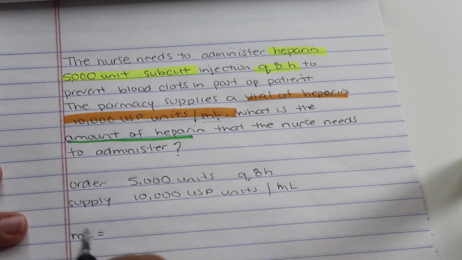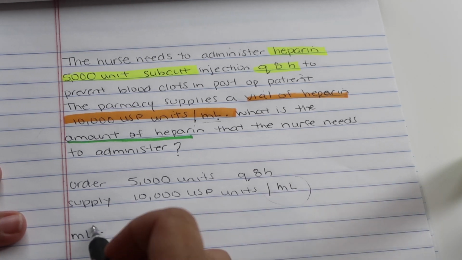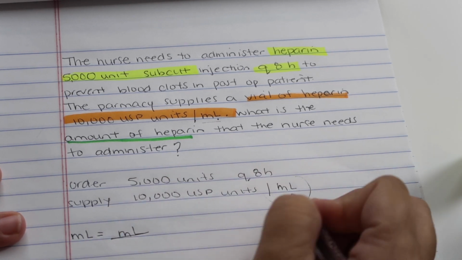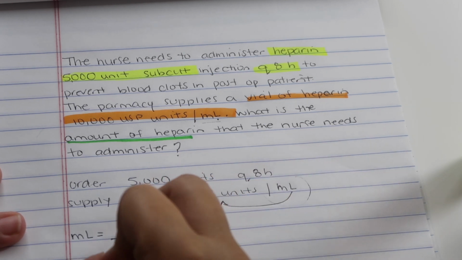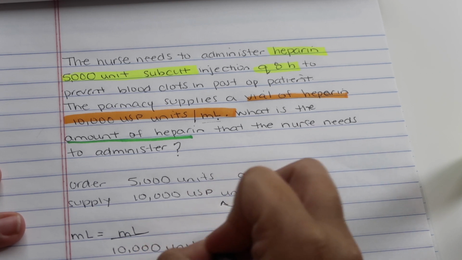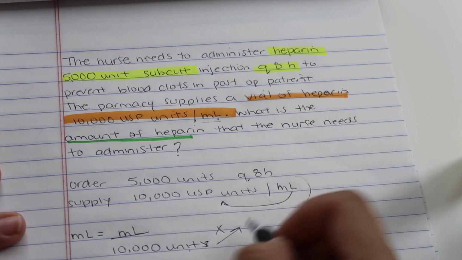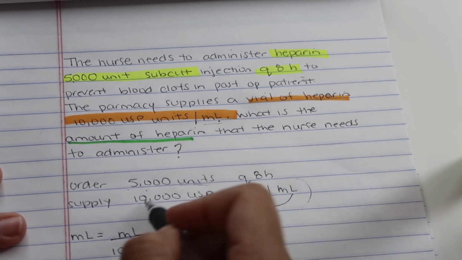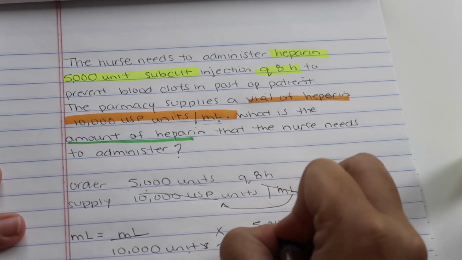What I like to do is look in the given information. This has 1 mL, so I'm going to match it with this. So we're just going to put 1 mL, and whatever information goes with 1 mL, you put down below. So 10,000 units. And we're going to multiply, and whatever has units up here has to have units here. So in our given information we have units here. We've already used this and we've already used this, so we're going to use the 5,000 units.